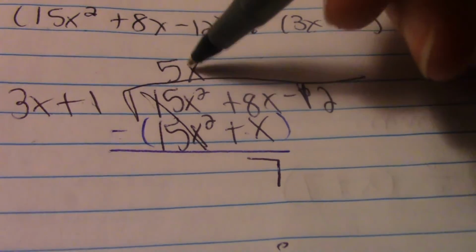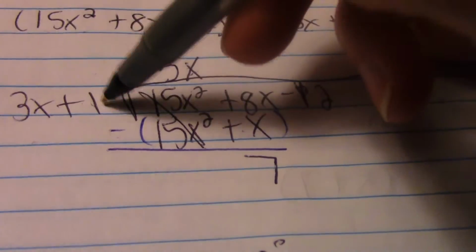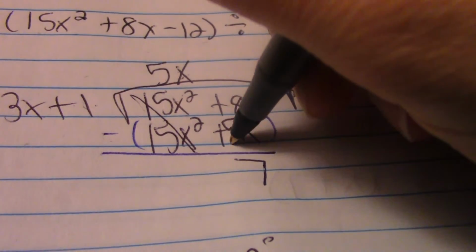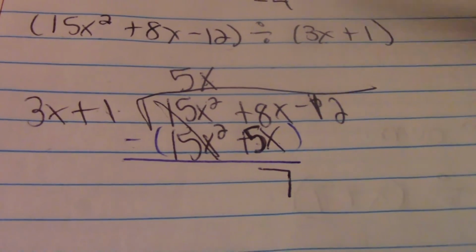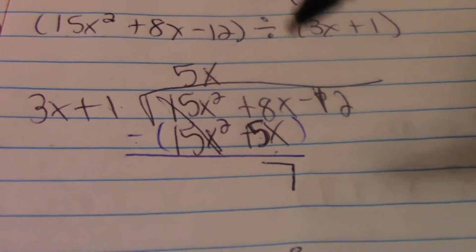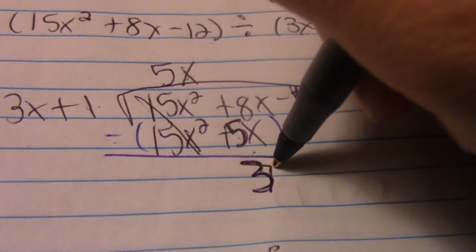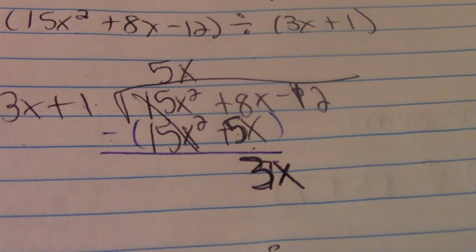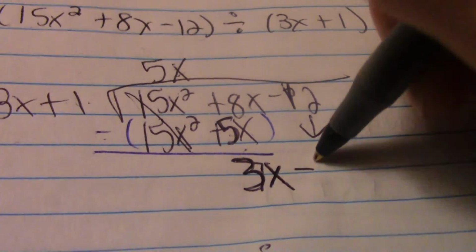Oh, I'm sorry. 5x times 1 is not 1. 5x times 1 is 5x. So 8 minus 5 should be 3x. Bring down our negative 12.